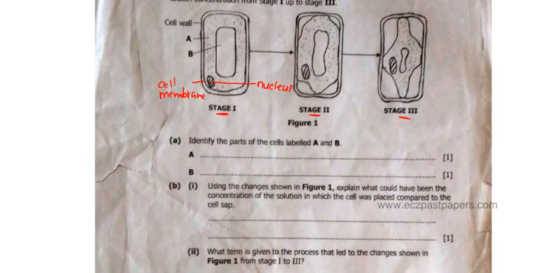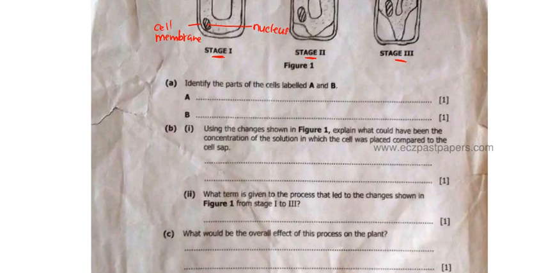Okay, and then we have question 1a, which says identify the parts of the cells labeled A and B. The part labeled A is the cytoplasm, which is like these dots, and then the part labeled B is this, which is the vacuole.